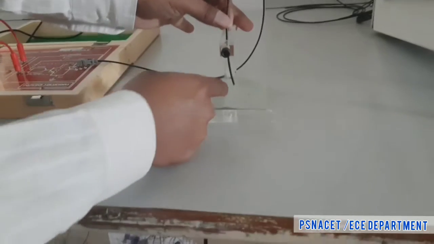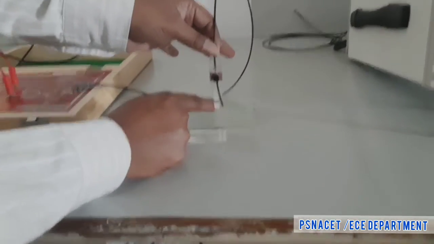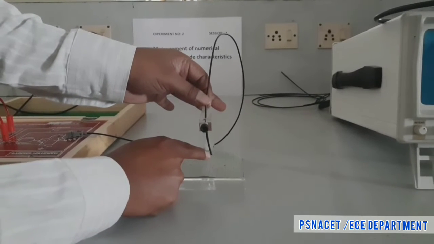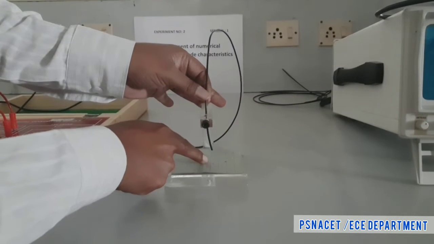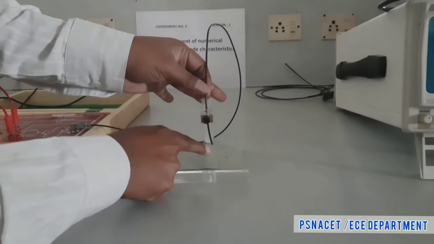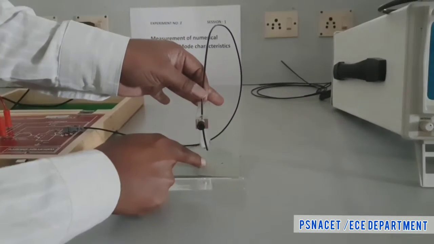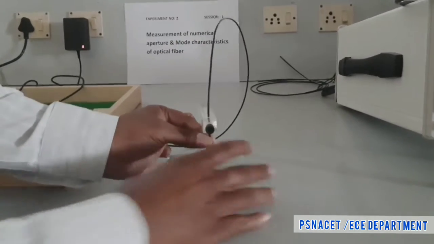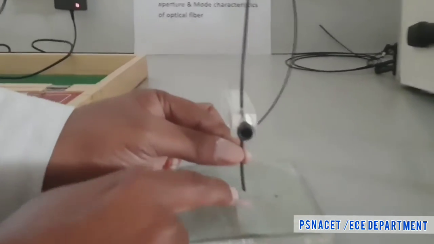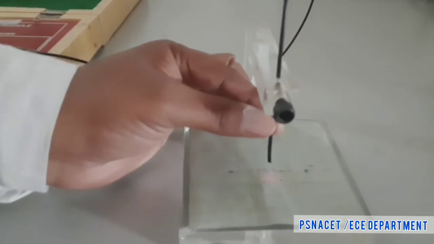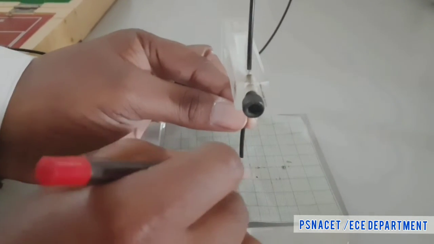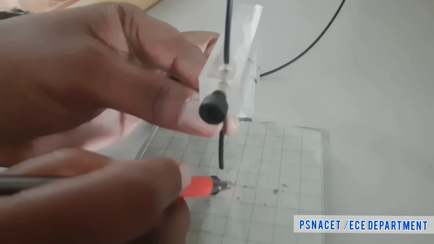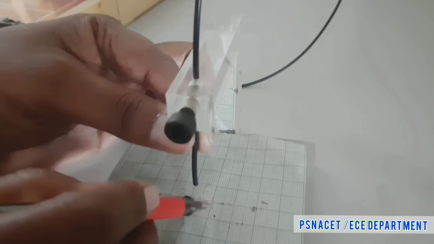One is the value D, which is the distance between the tip of the fiber and the stand base. This is the D. The next important thing is the value of the spot radius. I hope you can see the spot radius. This is the spot diameter, so D by 2 is nothing but the radius.